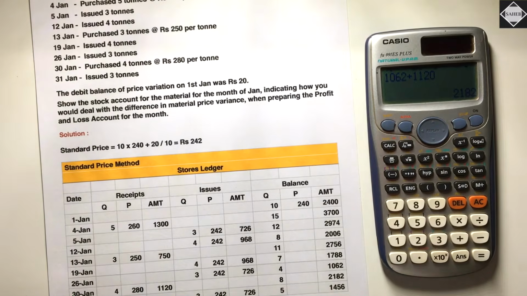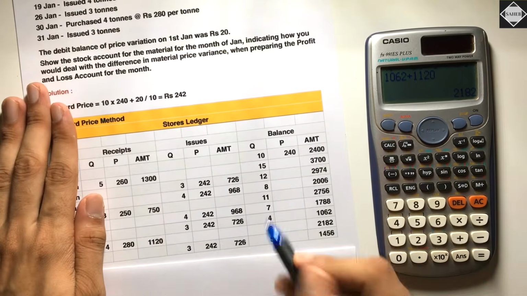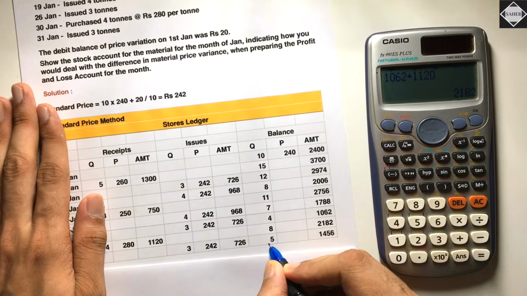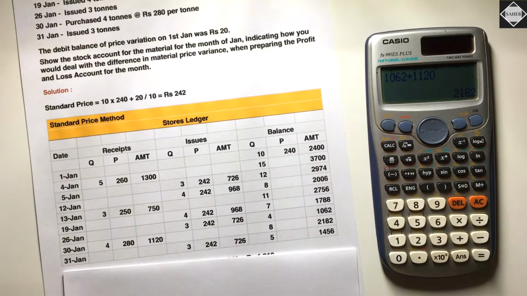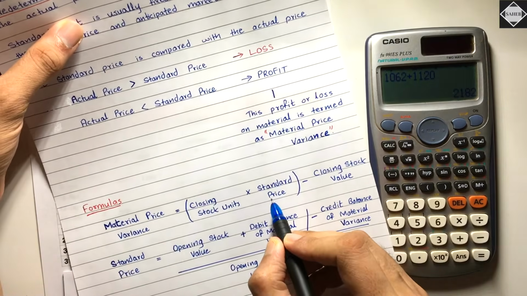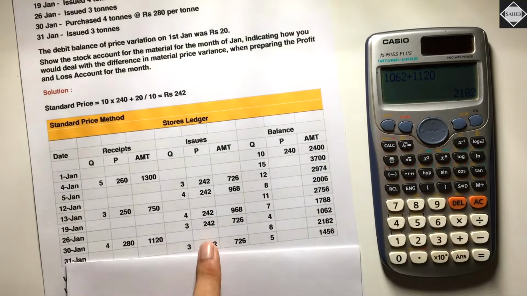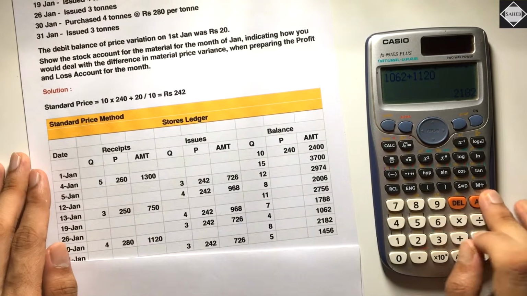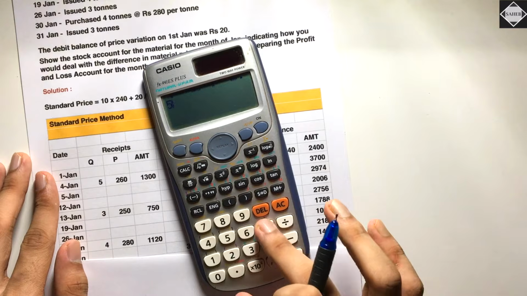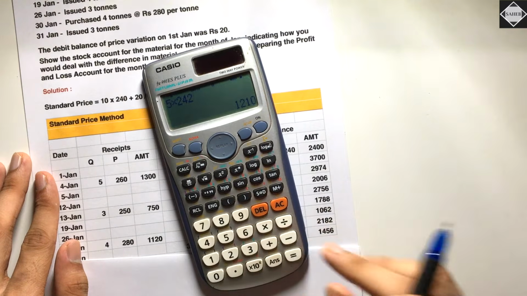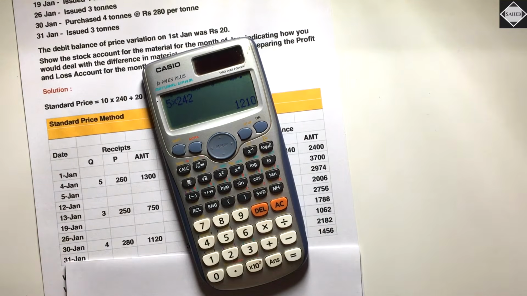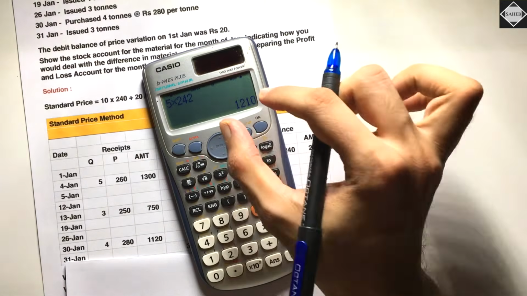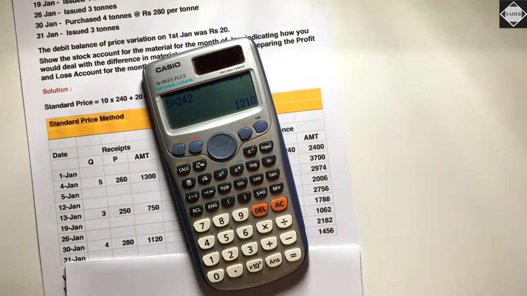See here, it's 5, isn't it? It's 5. This is closing stock units, right? Into standard price. What's standard price? Standard price is 242, isn't it? So 5 closing stock units into 242, that's equal to 1210. So this is closing stock value at a standard price.